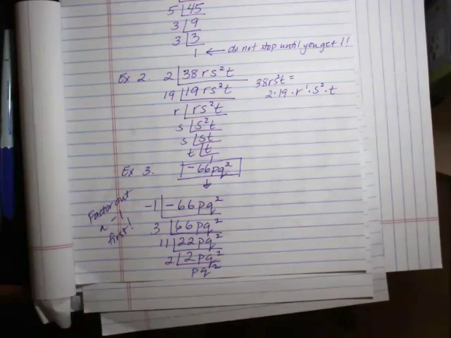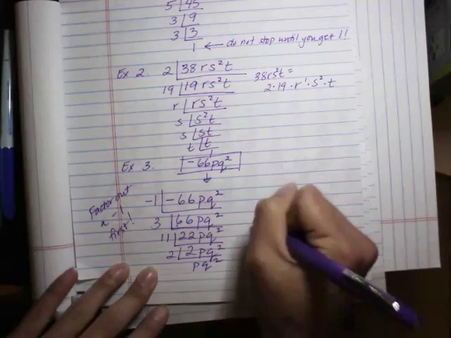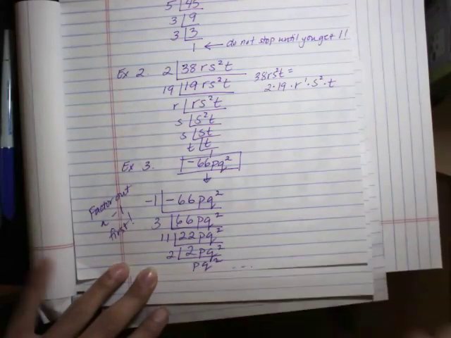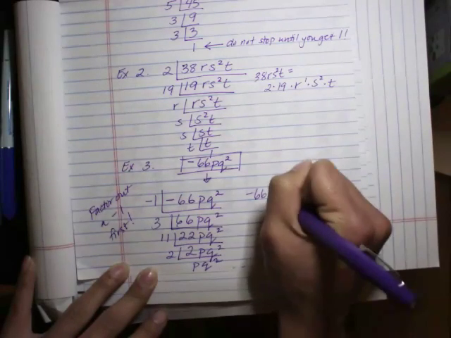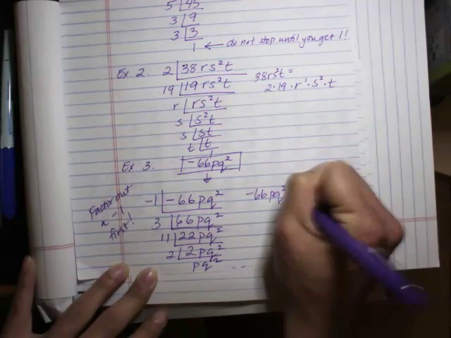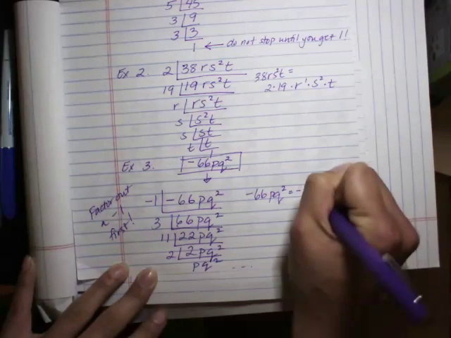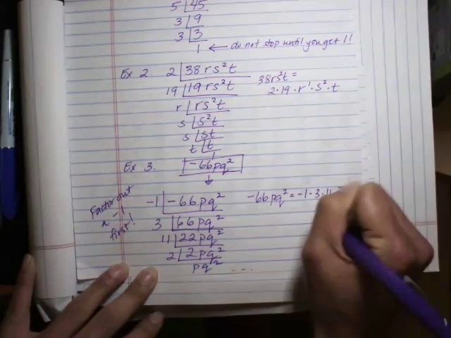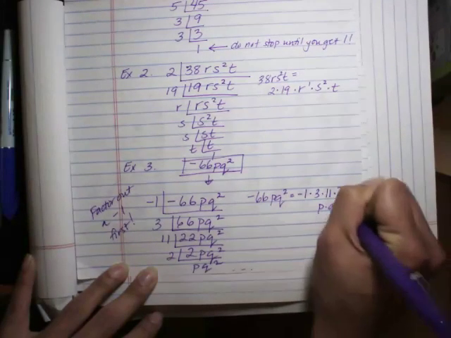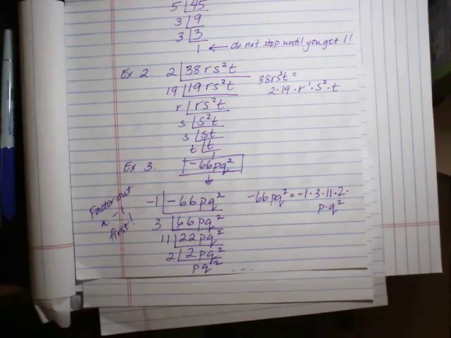We can also continue this if you'd like. Keep going, but in the end what you'll have is negative 66pq squared is comprised of -1 times 3 times 11 times 2 times p times q squared. So that's the prime factorization part.